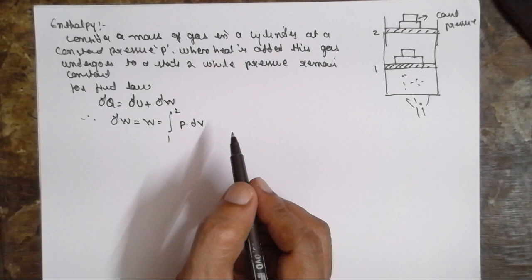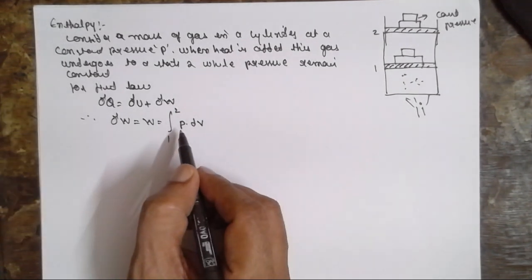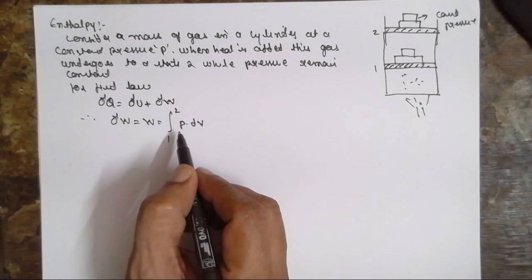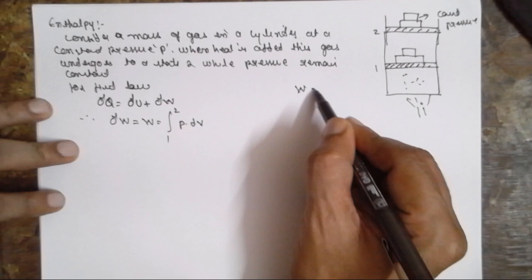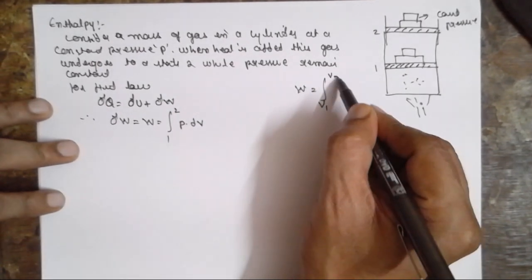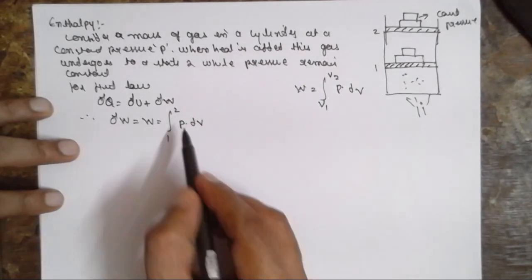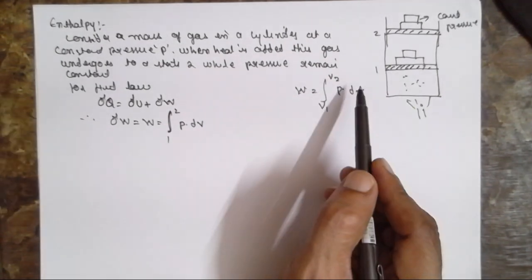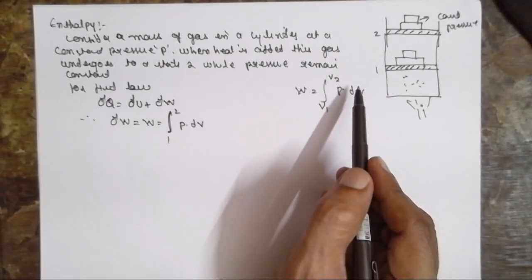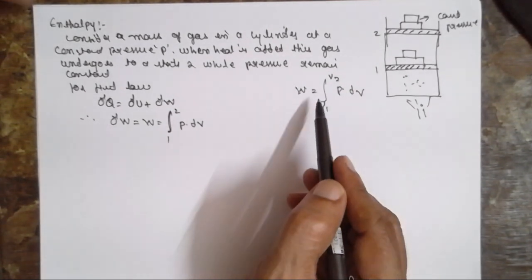We arrived at this in chapter 1. This work done formula, integration 1 to 2 of P into dV, is normally written as W is equal to the integration from V1 to V2 of P into dV. I have written it in terms of 1 and 2 because we have moved between states 1 and 2. Or if you want to write in this fashion also, you can write it.